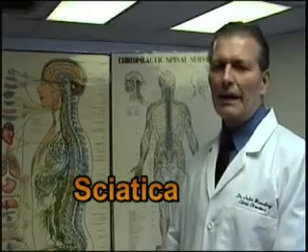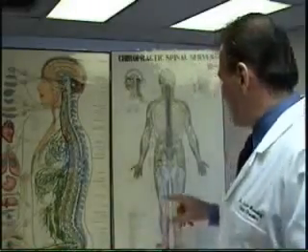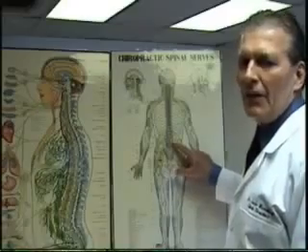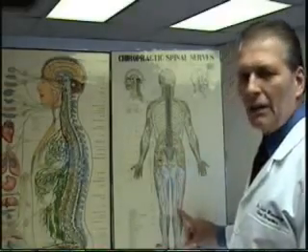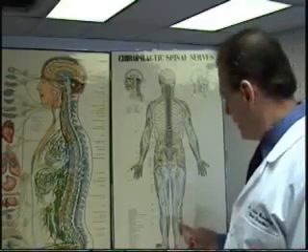Sciatica is a pain or a burning sensation or even a numbness or tingling from irritation to the sciatic nerve. Sciatic pain is typically felt from the lower back, behind the thigh, and radiates down to below the knee, to the outer part of the leg, down to the bottom part of the foot. The sciatic nerve is the largest nerve in our body.